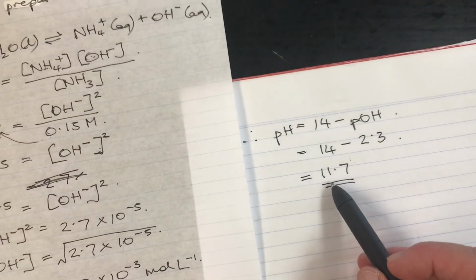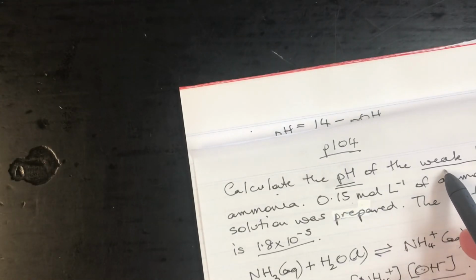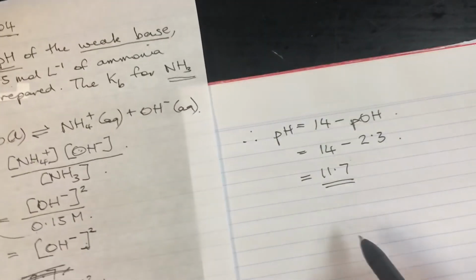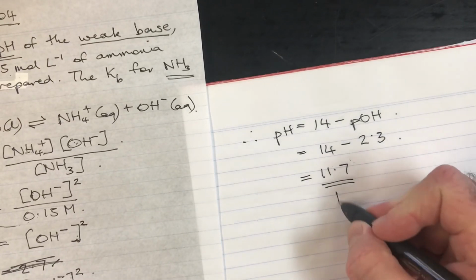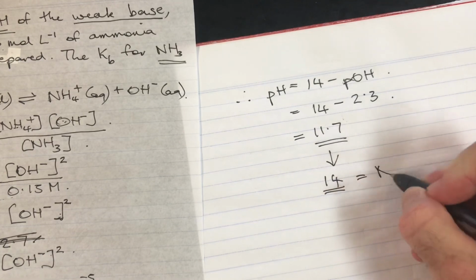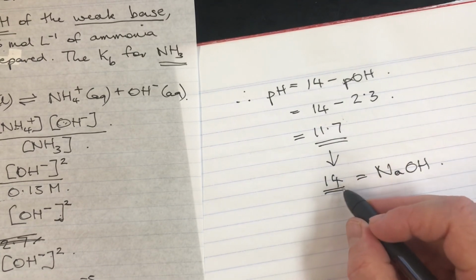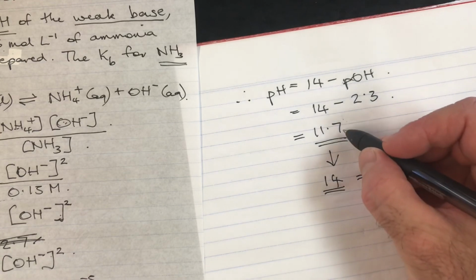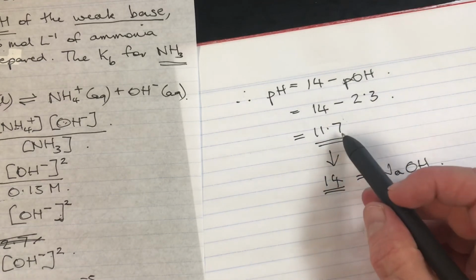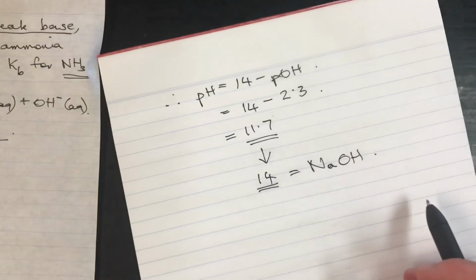It's a high pH because it's a base, and it's a weak base. Looks high, but don't forget the pH scale goes up to 14. Sodium hydroxide has pHs as high as 13 and 14. So that's still pretty weakish. It's still a base.